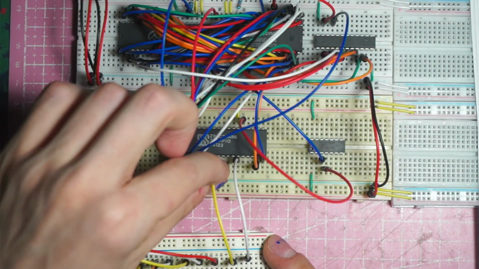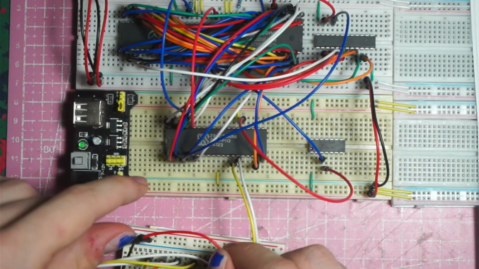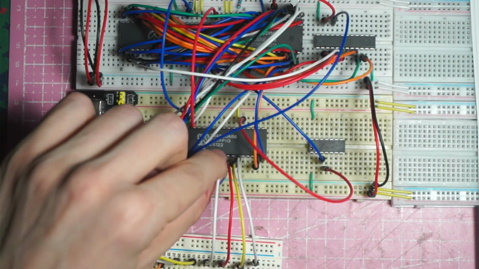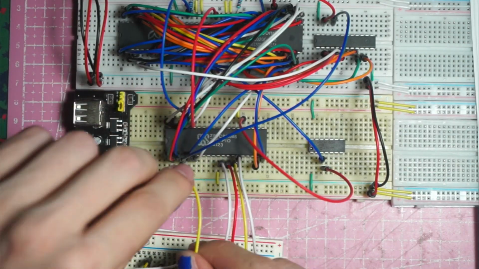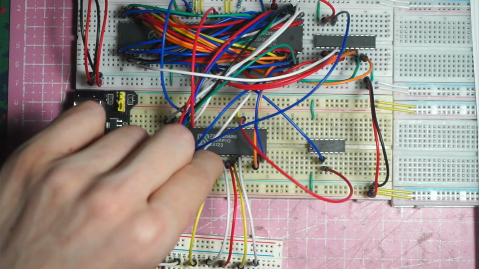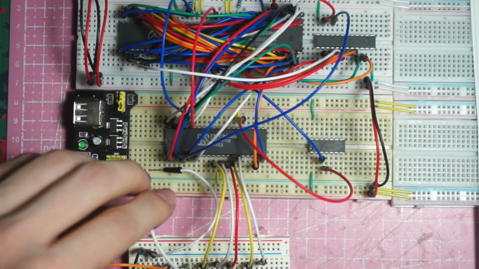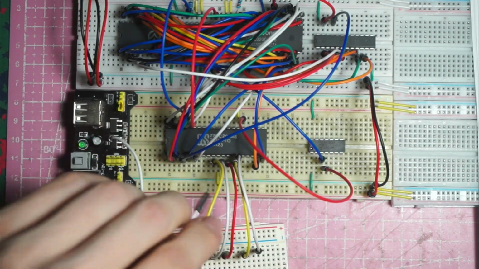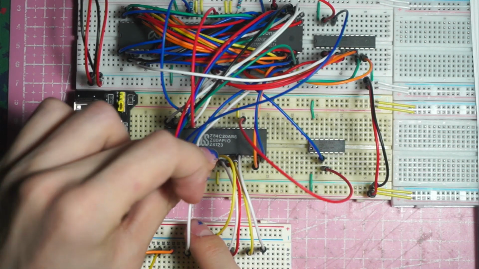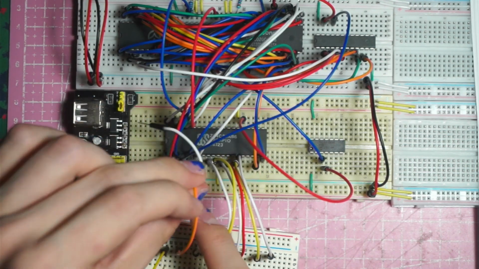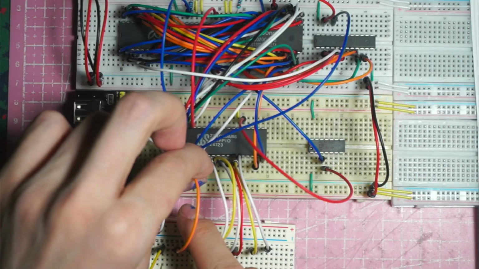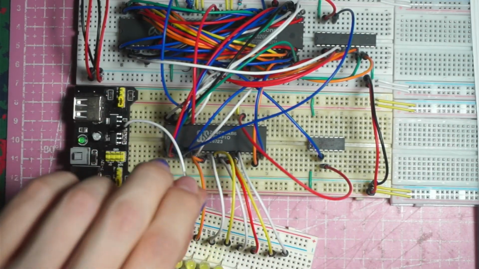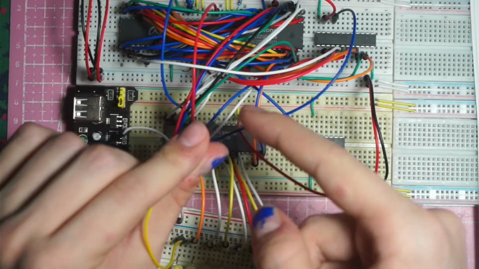Now the address 1 is next, A1, A2, A3, A4, A5, A6, and I won't connect the A7 to the PIO, but I will connect it to the hold line of the CPU, so we can see if the CPU holds.